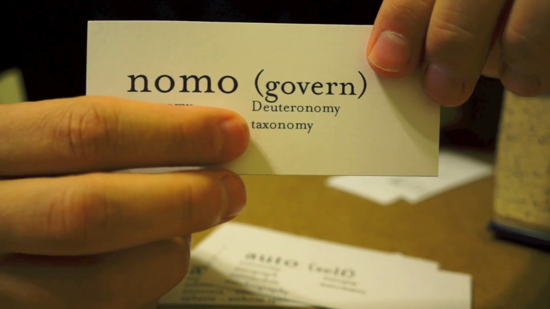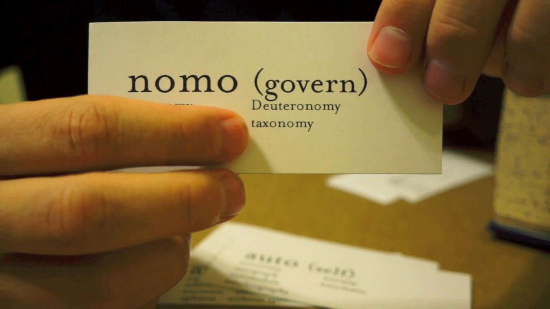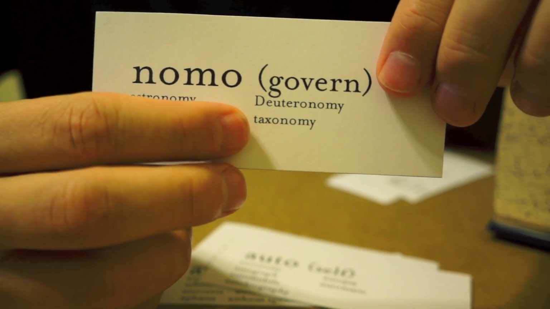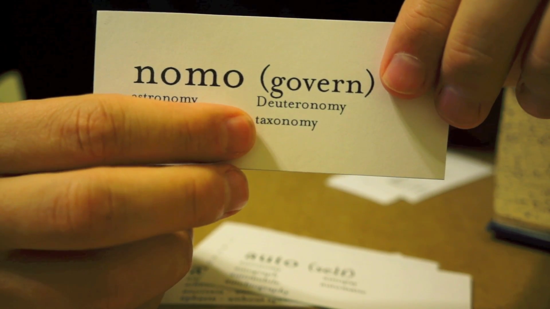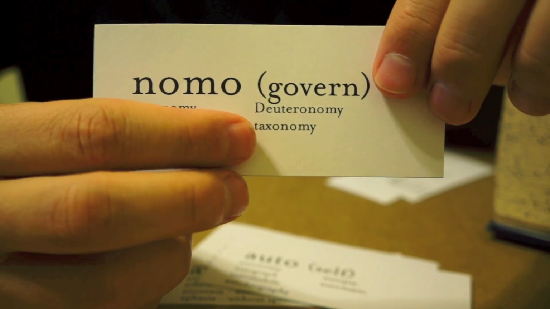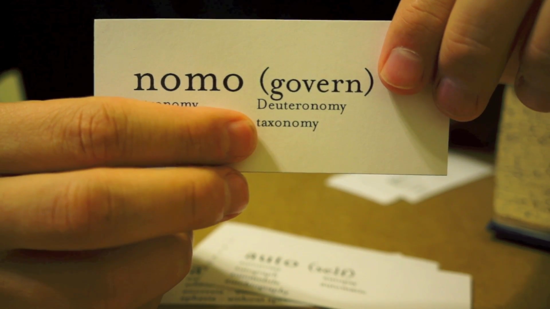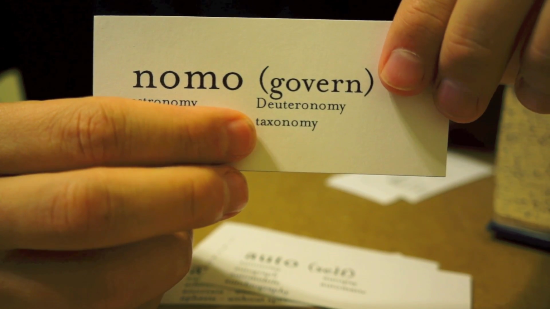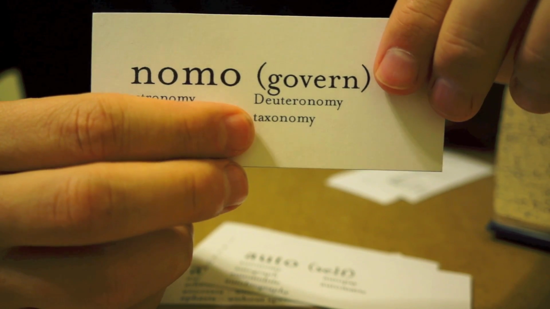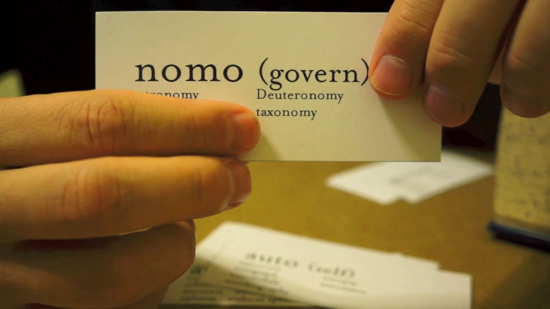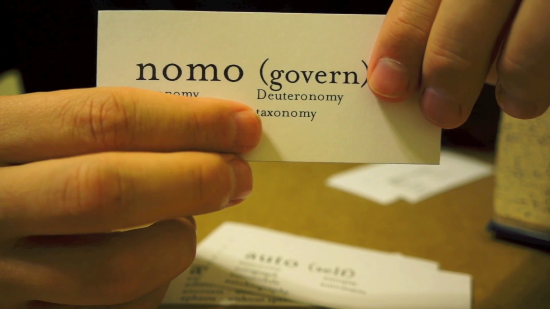And then we have the word taxonomy. Taxonomy means the laws that govern the way in which ideas are organized, such as the genus and species classifications and the kingdom and the phylum for animals. That is a taxonomy that governs the way in which animals and plants are categorized.